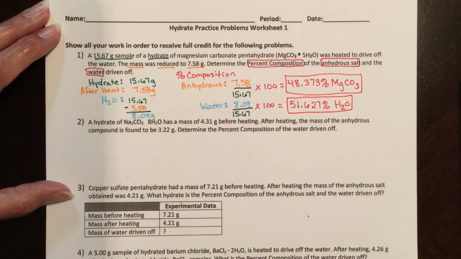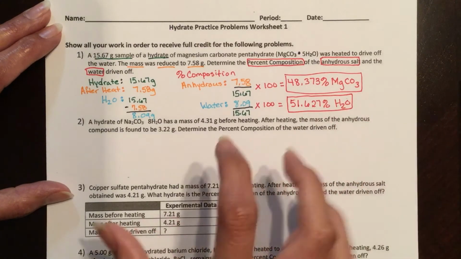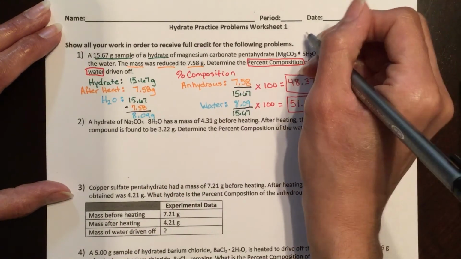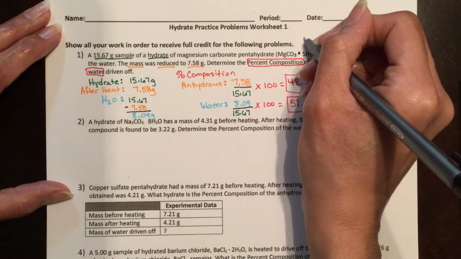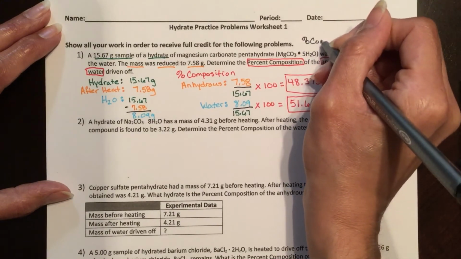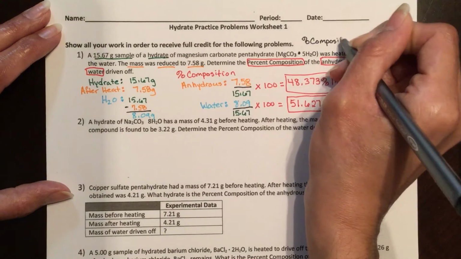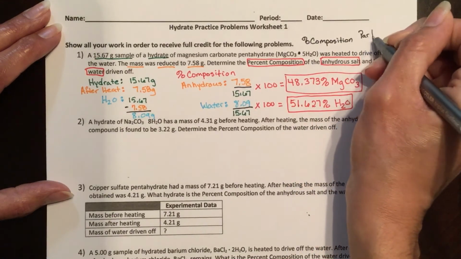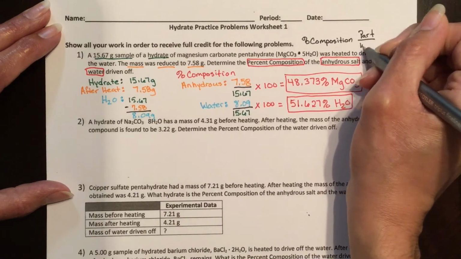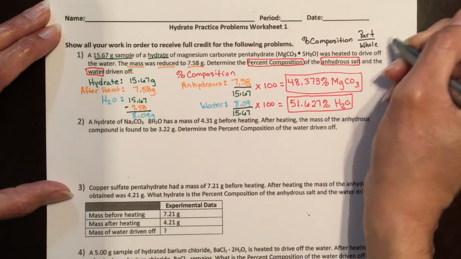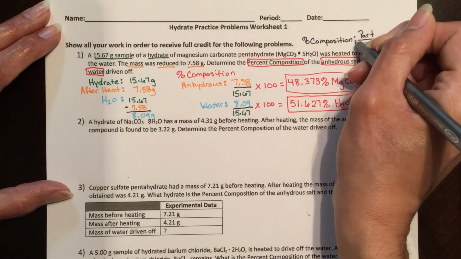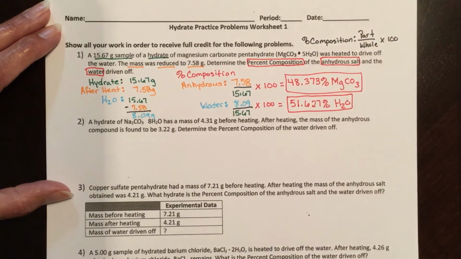There you go. Okay, the main thing, like I said, when you're doing percent composition, always remember percent composition is part divided by whole times 100. Okay, that's the main thing to remember.